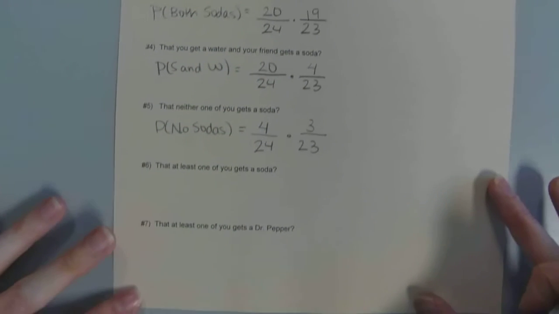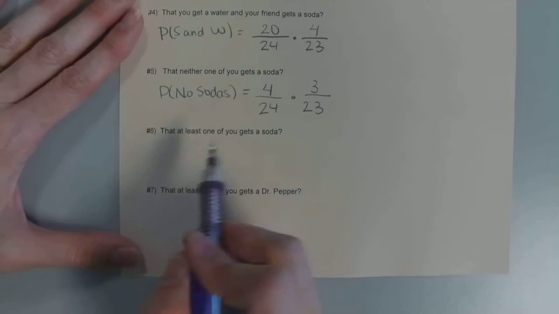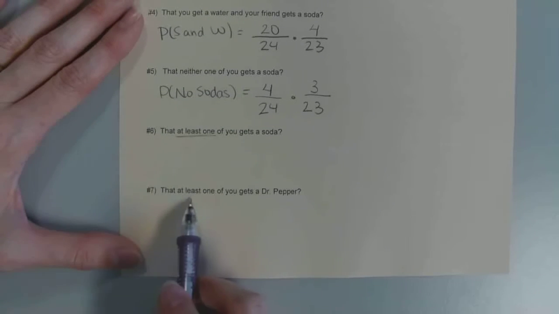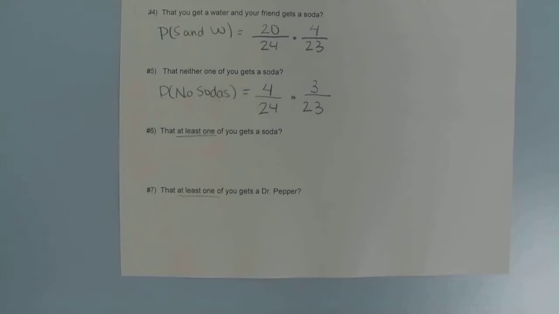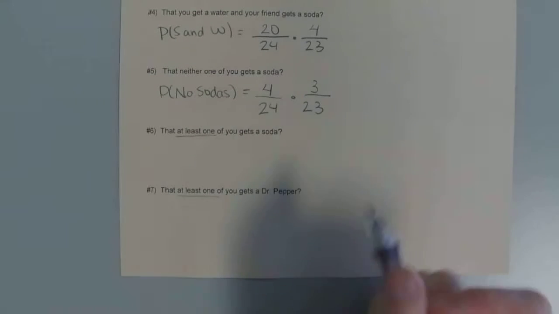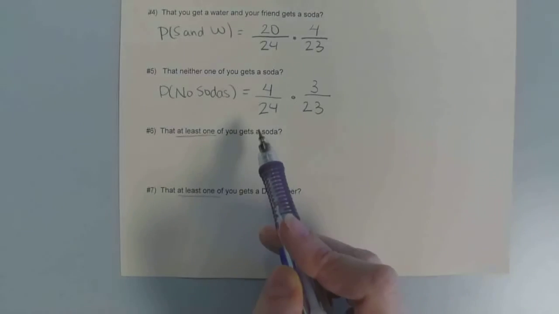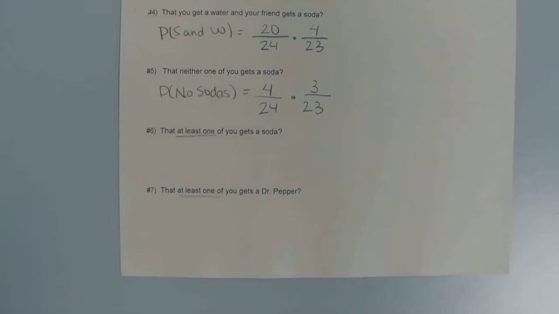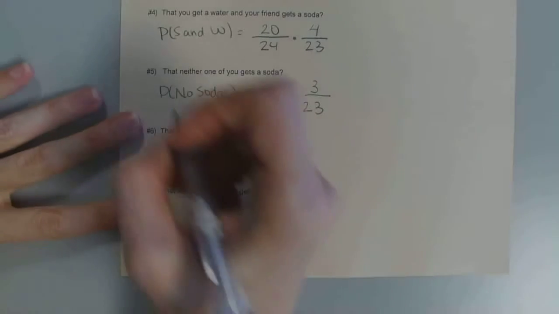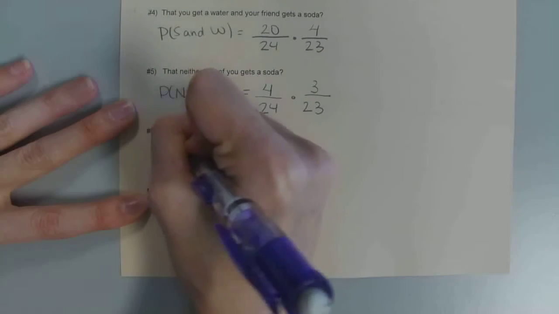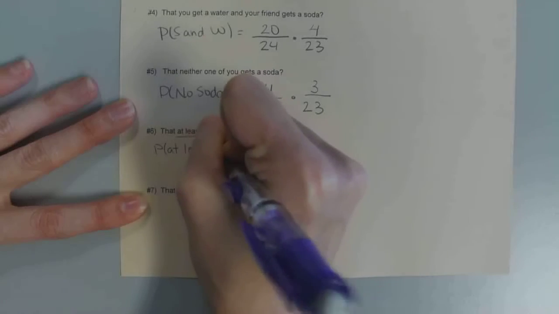All right, these are the ones I really want to do. What do you notice? At least one. Okay, so let's write this. I think out of anything, if you don't write anything but you just are showing me the probabilities, that will get you really, really far. But with these at least ones, I really think it makes a difference if you can write it. So the probability at least 1 soda.